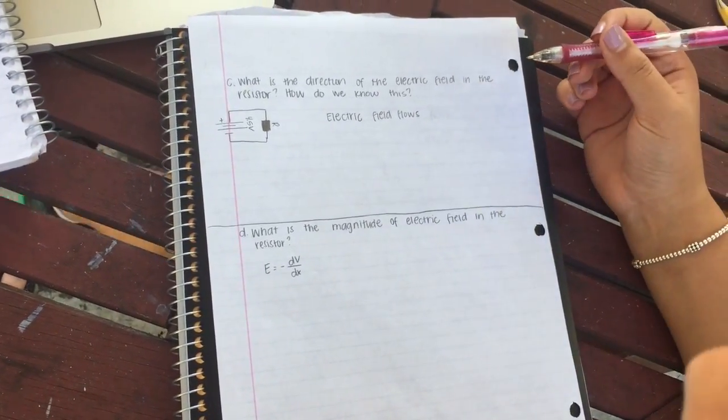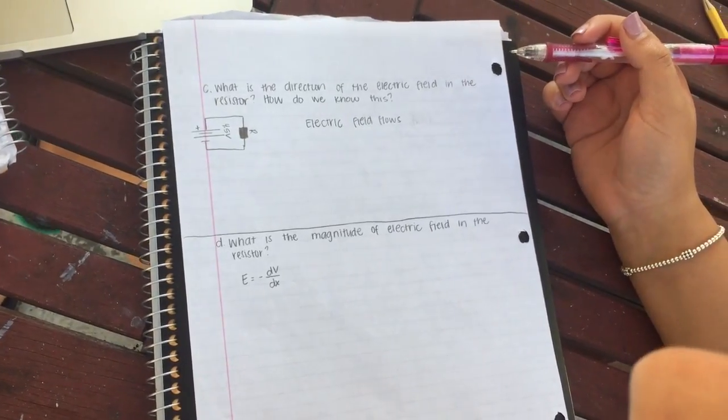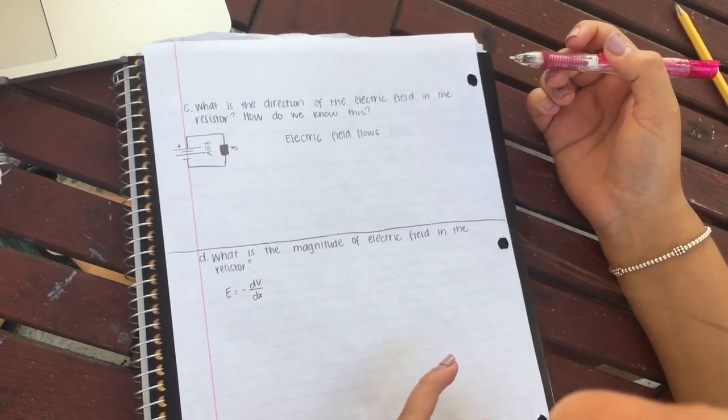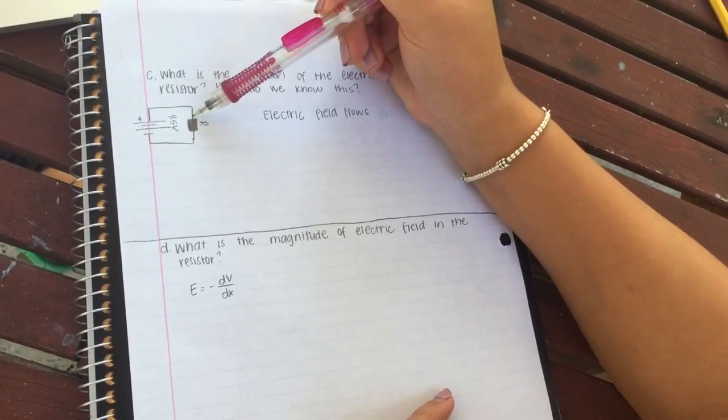So for part C, it asks, what is the direction of the electric field in the resistor? How do we know this? So we know that electric field flows from high voltage to low voltage. So it's going to flow this way through the circuit, meaning that it will flow downward through the resistor.